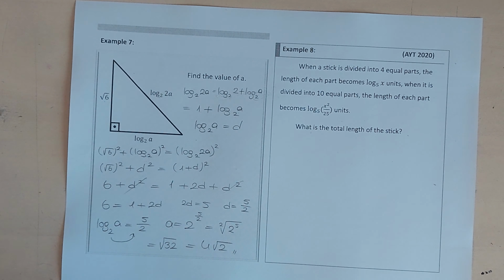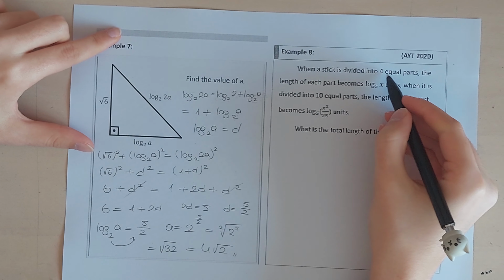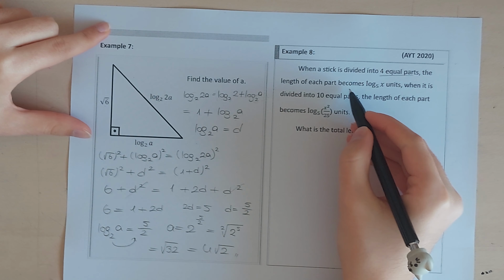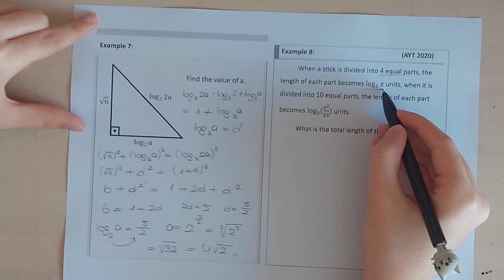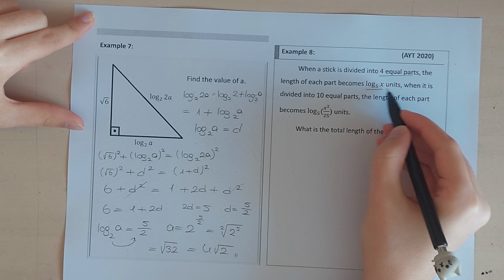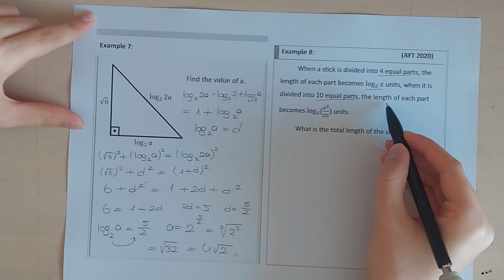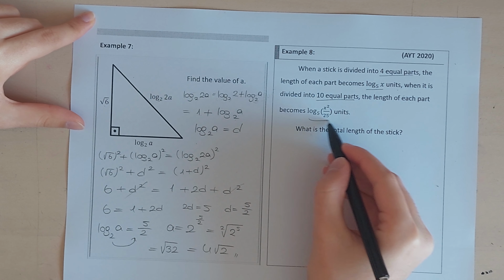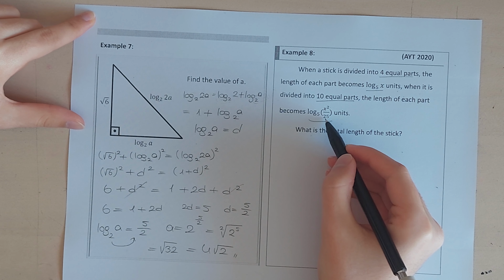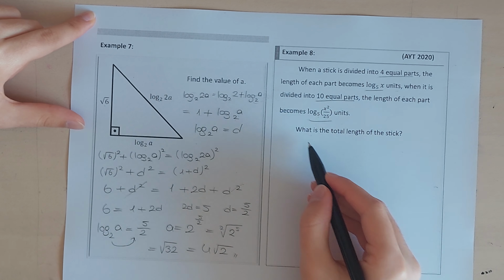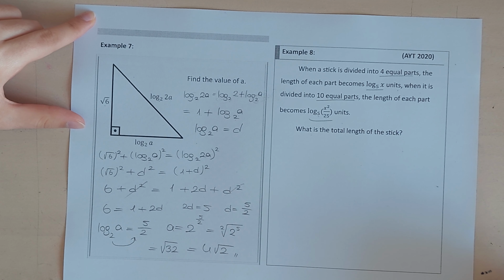When a stick is divided into 4 equal parts, the length of each part becomes logarithm of x to the base of 5 units. When it is divided into 10 equal parts, the length of each part becomes logarithm of x squared over 25 to the base of 5 units. What is the total length of the stick?